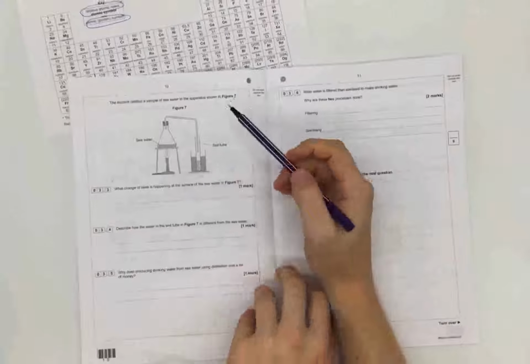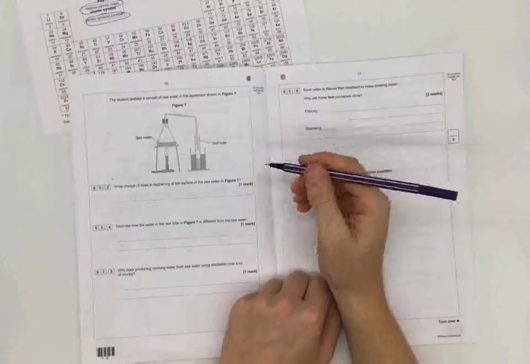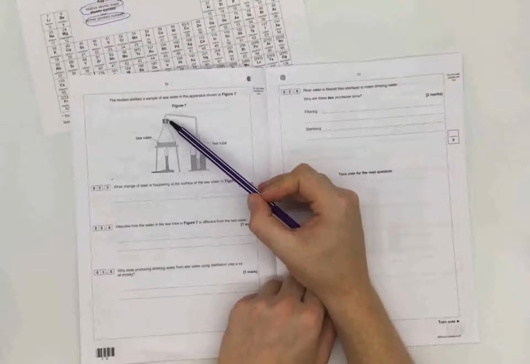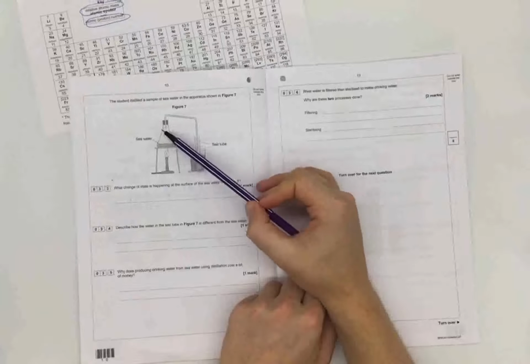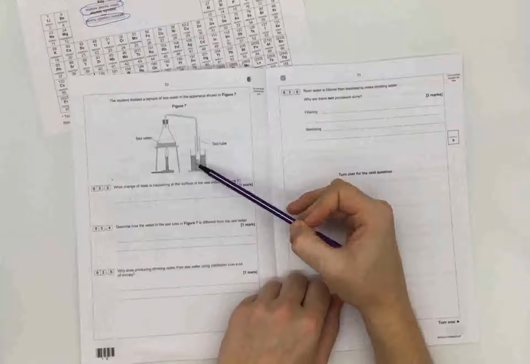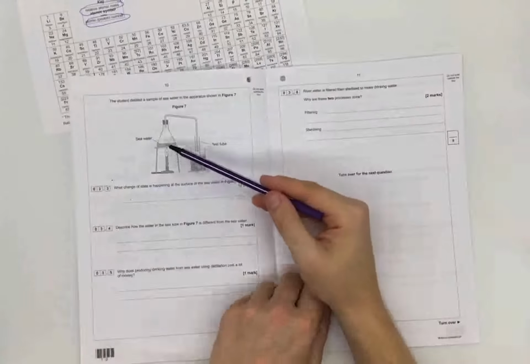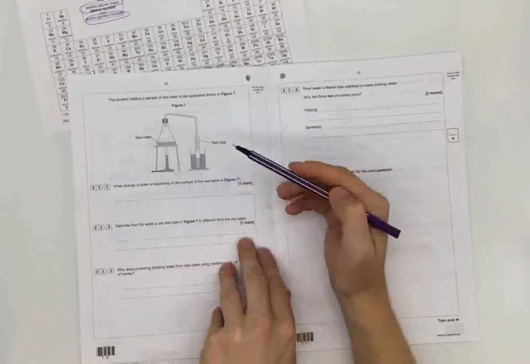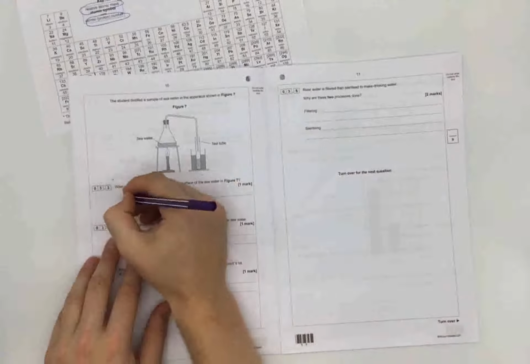The student distilled a sample of seawater in the apparatus shown in figure 7. Here we've got it. You can see here we've got a conical flask. We can evaporate the water here. The steam is therefore going to go over through the delivery tube and drip into the test tube. What change of state is happening at the surface of the seawater here? Well, seawater is a liquid. When I heat it, it's going to turn into a gas. So we're looking for the liquid to gas transition.